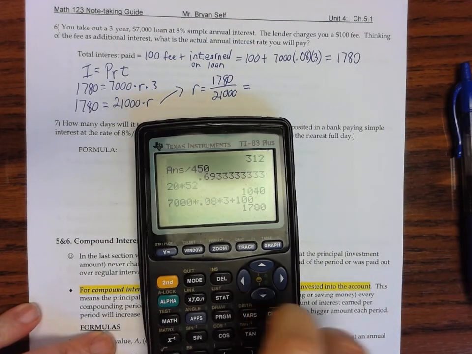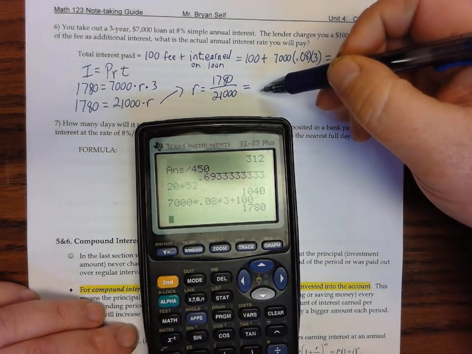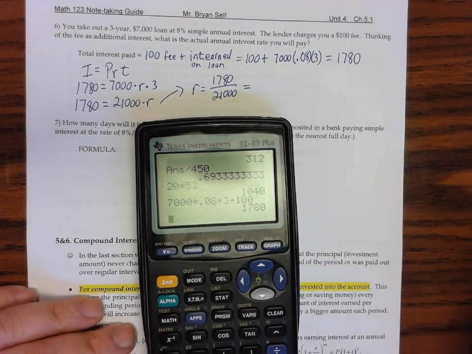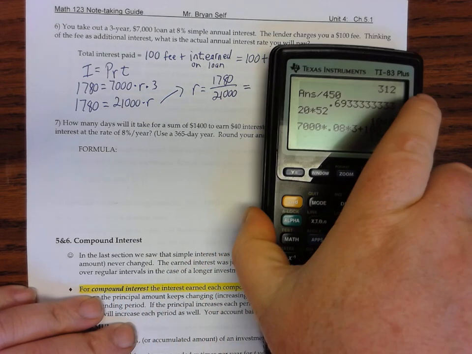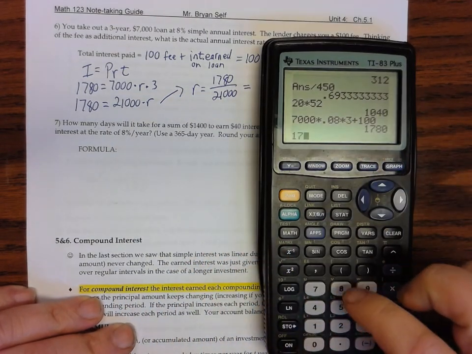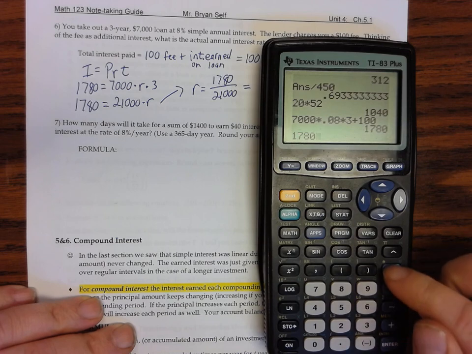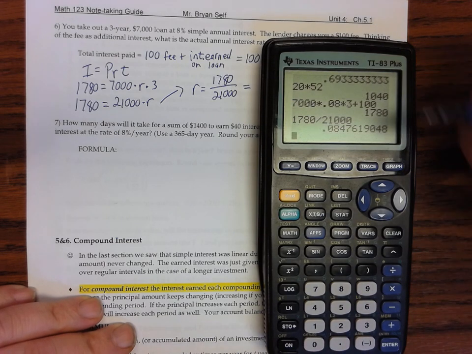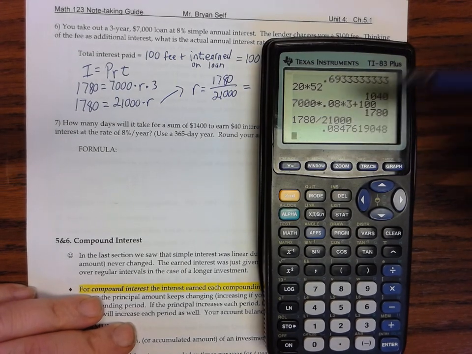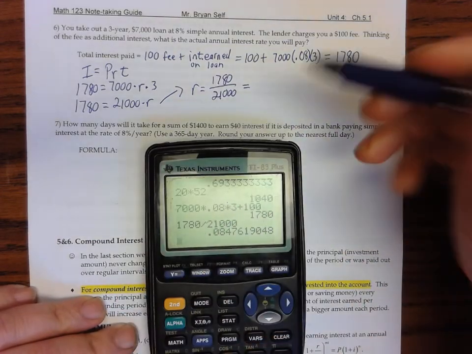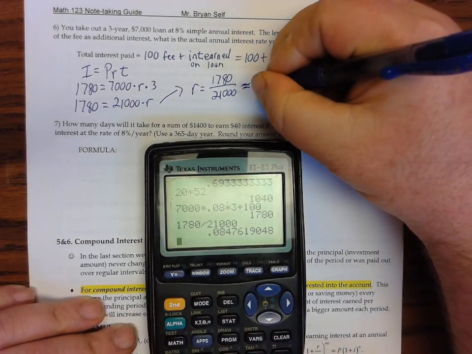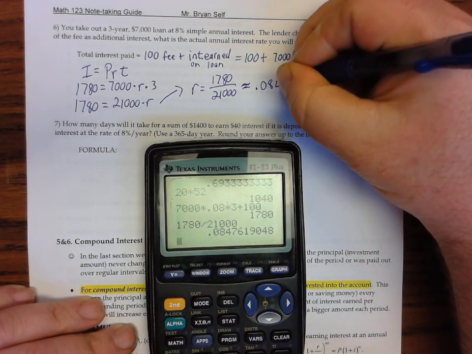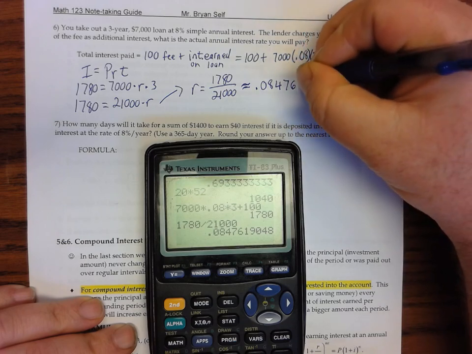This will give us the decimal form of our interest rate, but we actually want to give the interest rate in percentage form. 1,780 divided by 21,000. We need to write out a few decimals here so we can appropriately round. 0.084769.